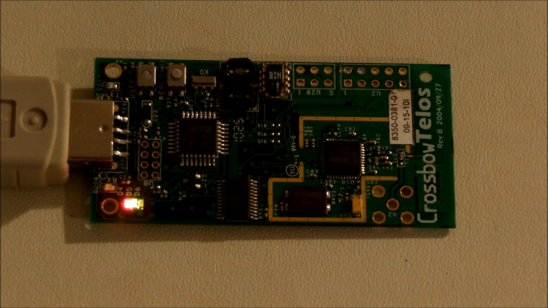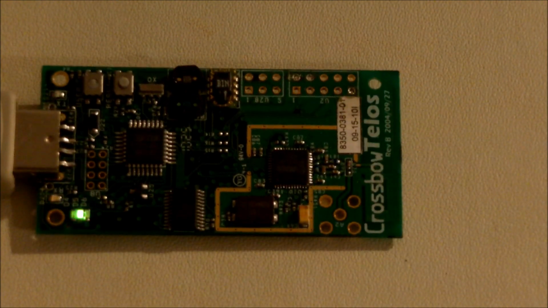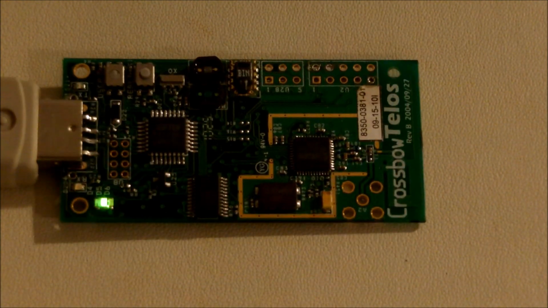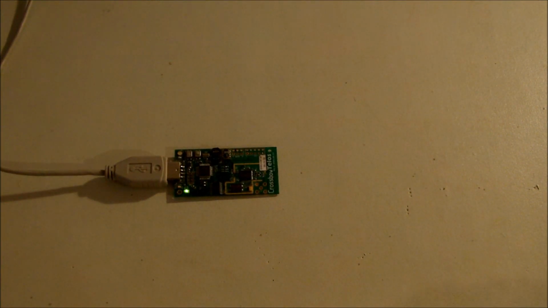So this is to prove to you the power of TinyOS. As you may know, TinyOS is based on the MSP430 from Texas Instruments.